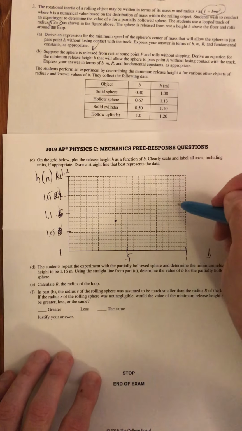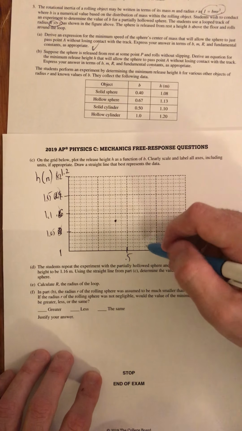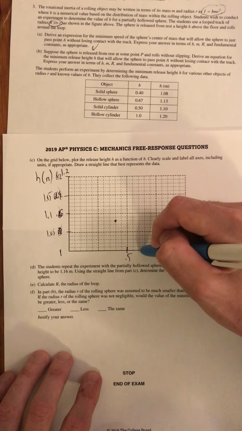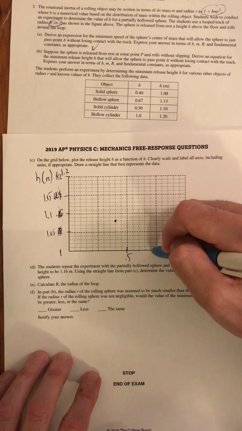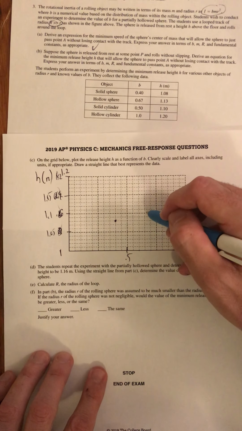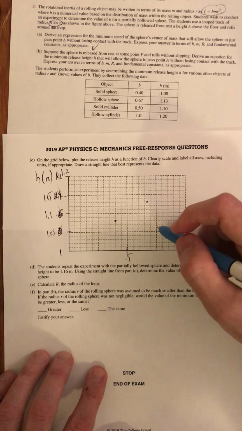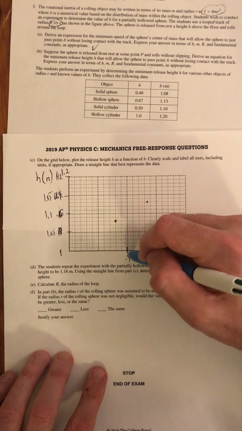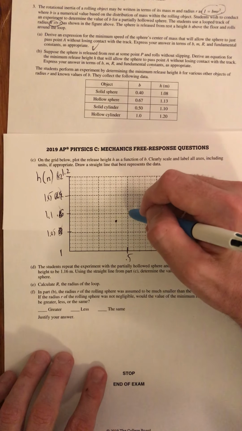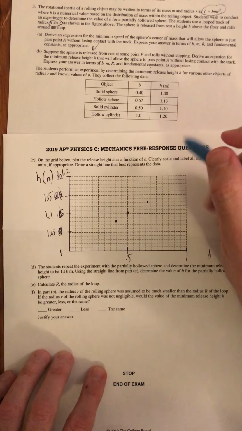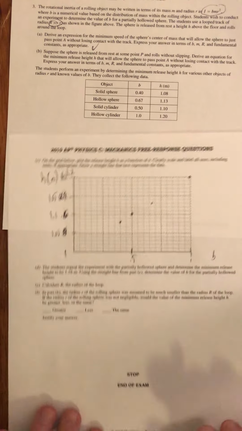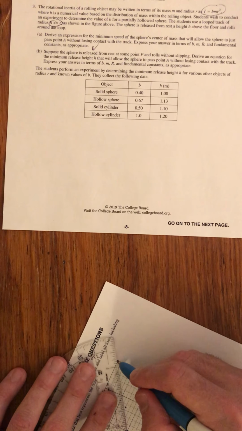Anyway, we want to see what's going on here. 0.67, so that's 0.6, 0.7, 0.67, 0.3, and then we go down 0.5, it's 1.1, and then 1 is 0.2. Okay, yeah, so draw the best fit.